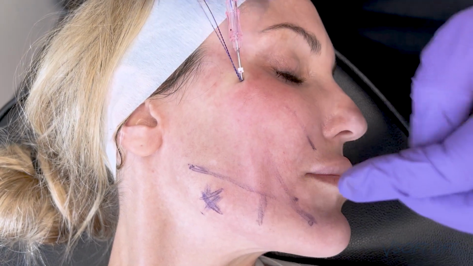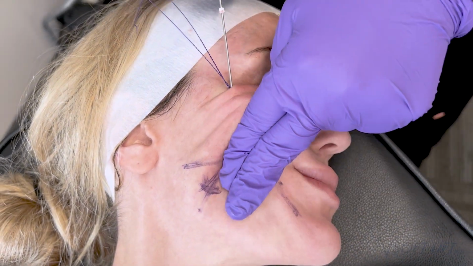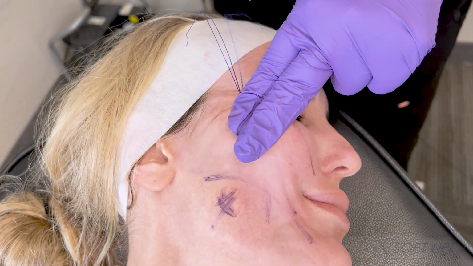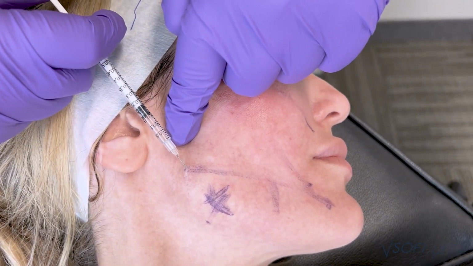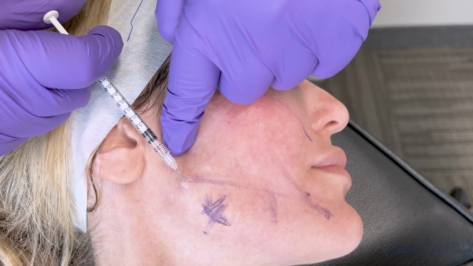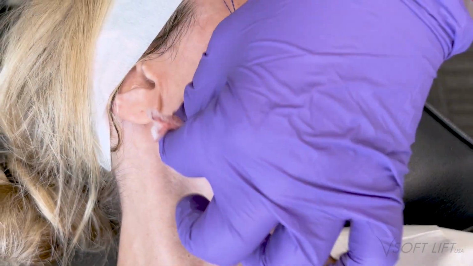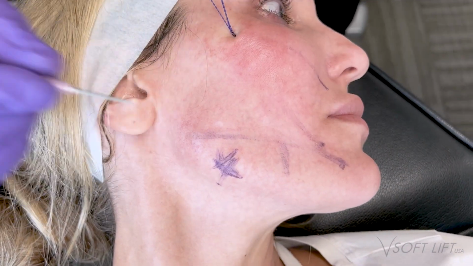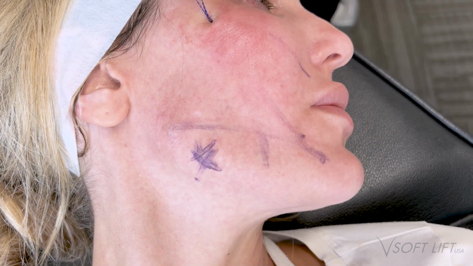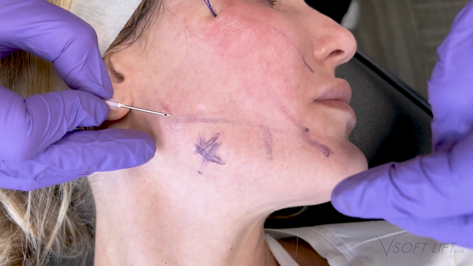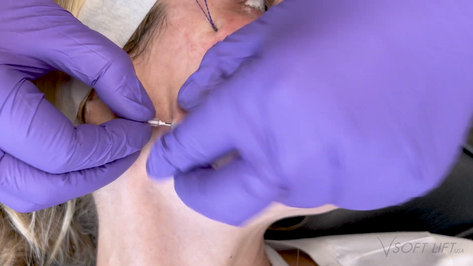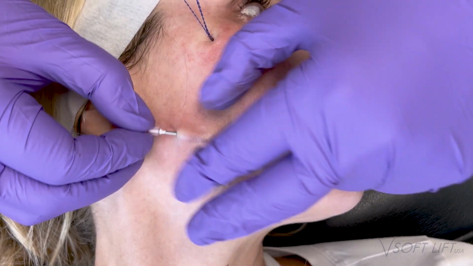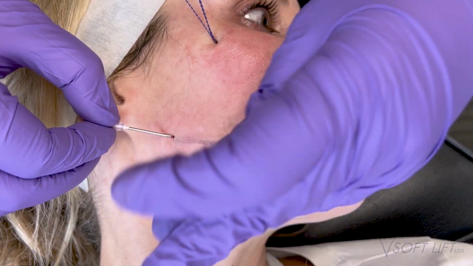So here you can see we're pretty much flying through the procedure. We're already placing that third thread before we move down to her jawline. And now same procedure, we're going to numb the entry point before we numb the vector, and then we'll place our thread there as well. But you can already see how much tighter she looks around the mouth just with the upper threads that we placed. So I can already tell that she's going to get some really nice results.